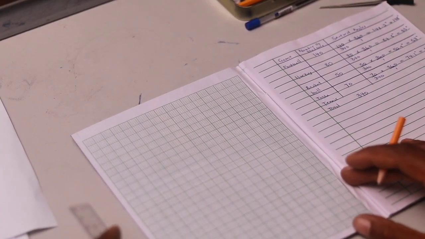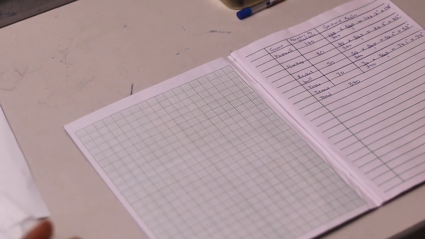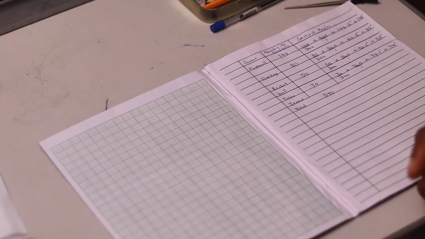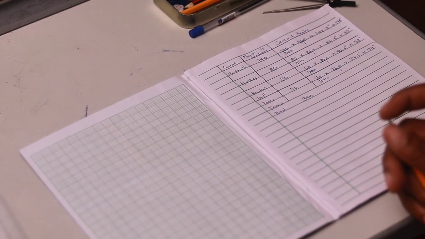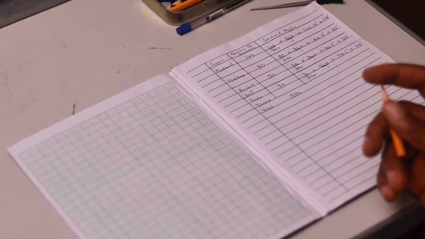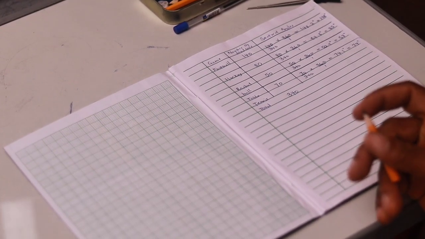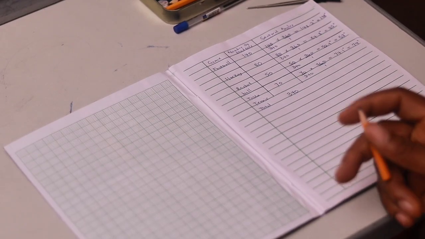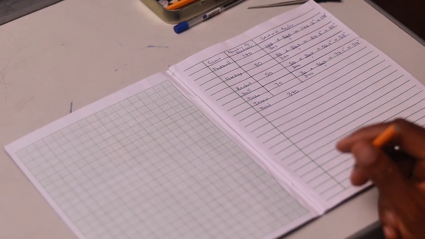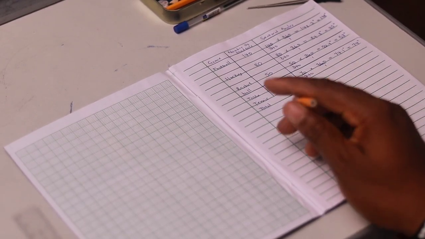Don't forget that the bar chart is another simple way of representing data in pictorial form. The bars are usually the same width with equal spaces between them. The height of each bar or column represents the frequency, the number of times that each event occurs. That is one thing you should understand.